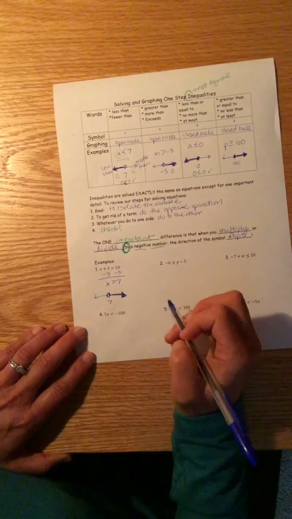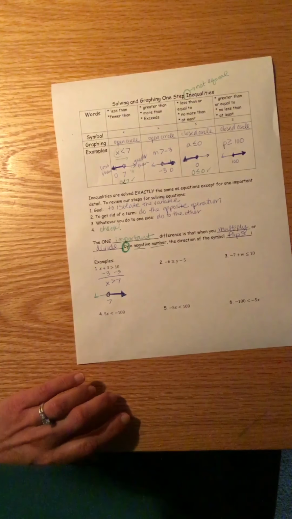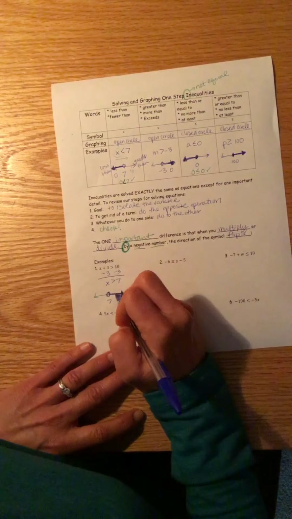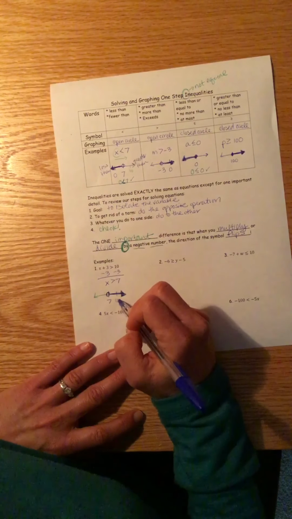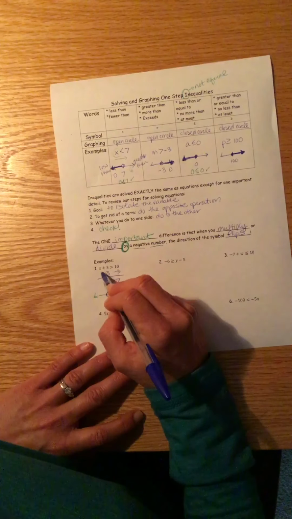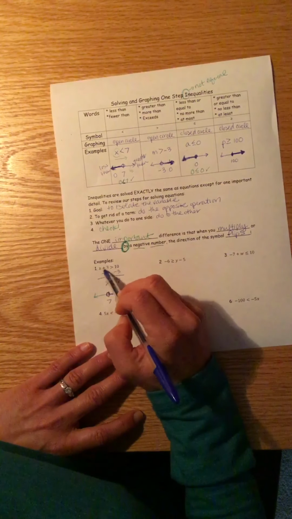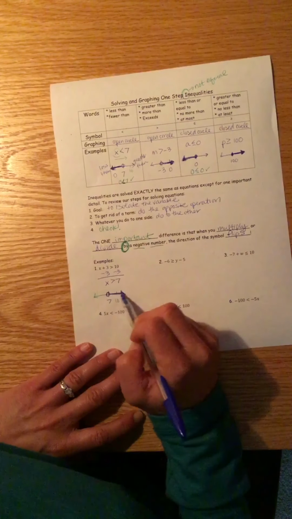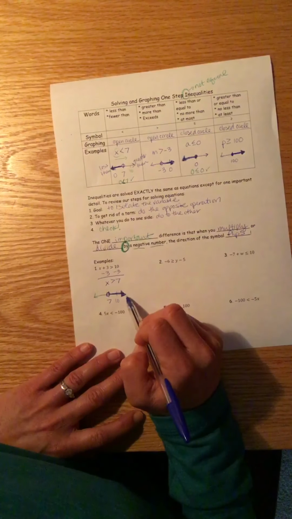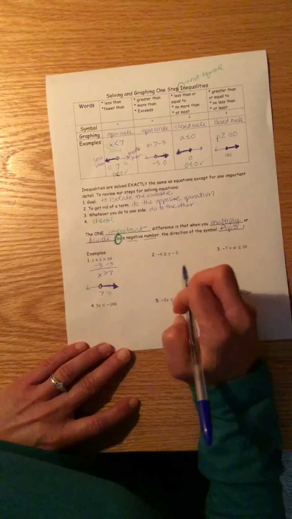Just to check. Now, here's how you can check your graph. You can pick any point here that is a solution. Let's pick 10. You can pick anything that's easy. Plug it into the original inequality. 10 plus 3 is 13. Yep, 13 is greater than 10. That means I know that I graphed in the right direction. Let's move on to the next one.